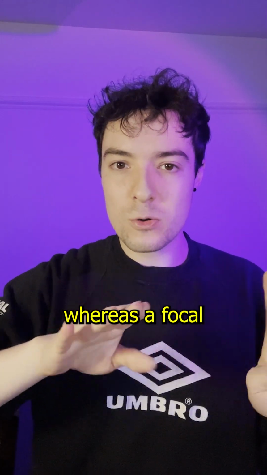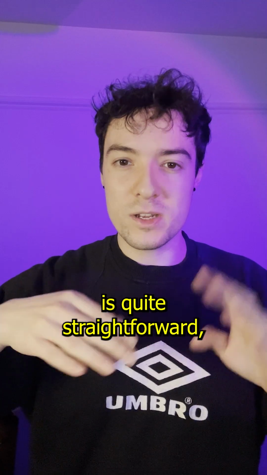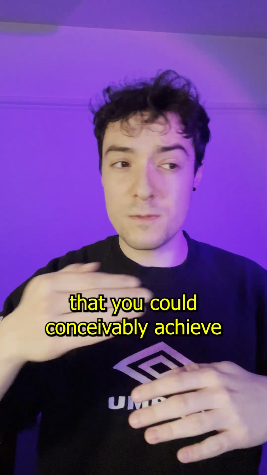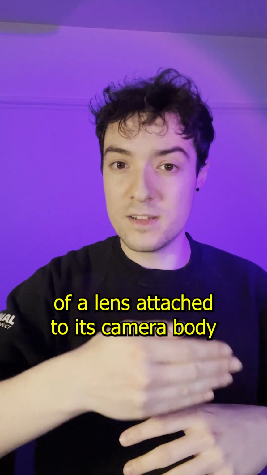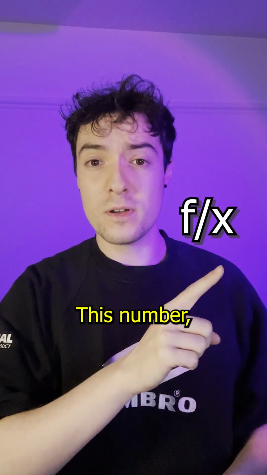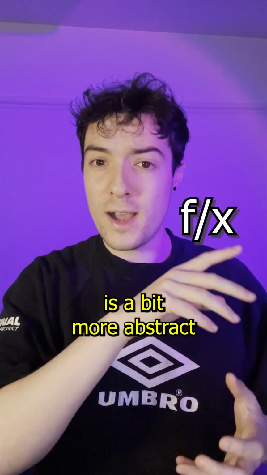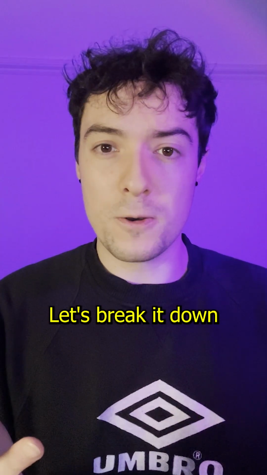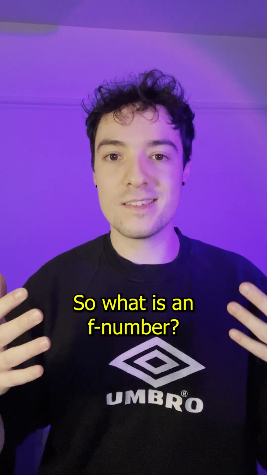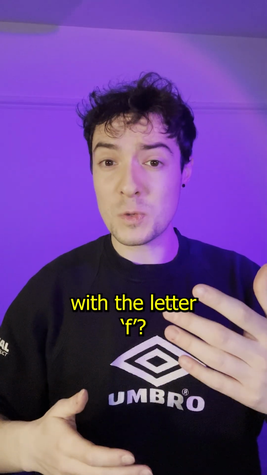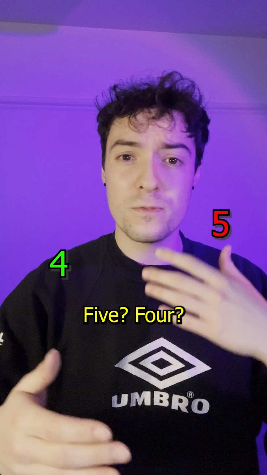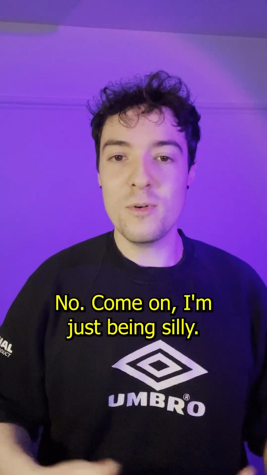However, whereas a focal length millimeter measurement is quite straightforward, it's an actual measurement that you could conceivably achieve from a cross-section of a lens attached to its camera body, this number, preceded by the letter F, is a bit more abstract. Let's break it down. So what is an F number? Is it a number that begins with the letter F? 5, 4, 13? No, come on, I'm just being silly!